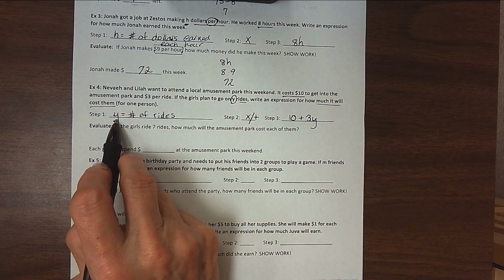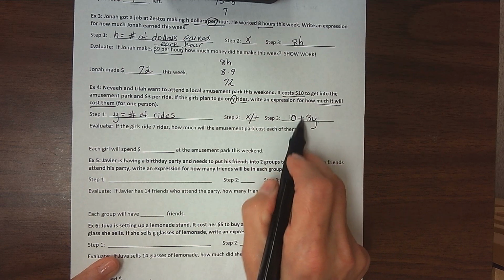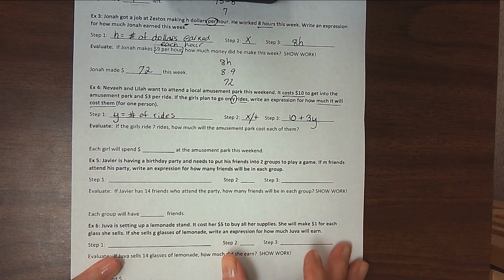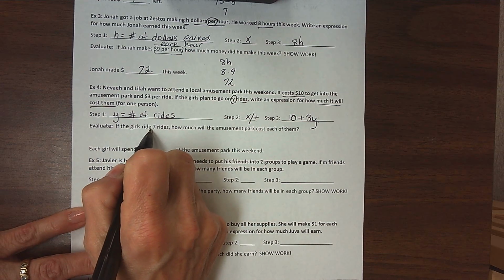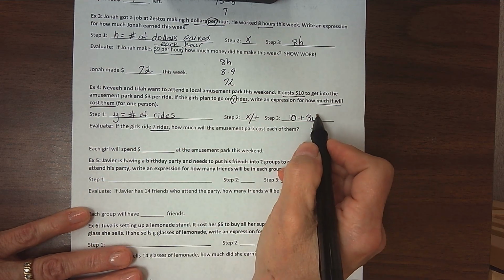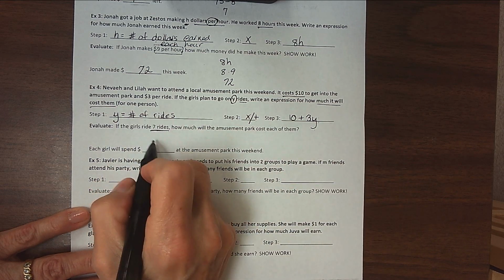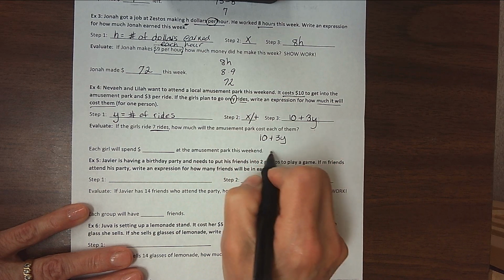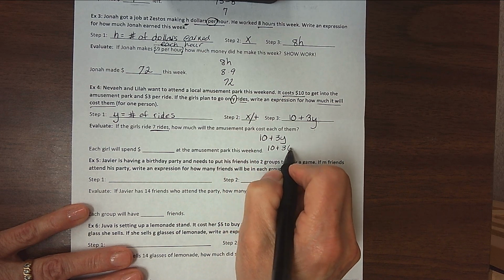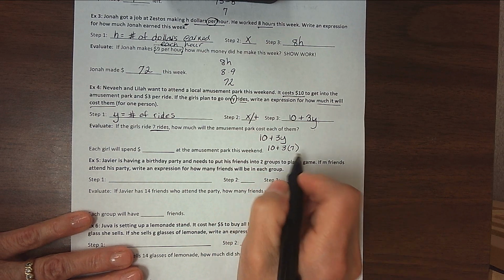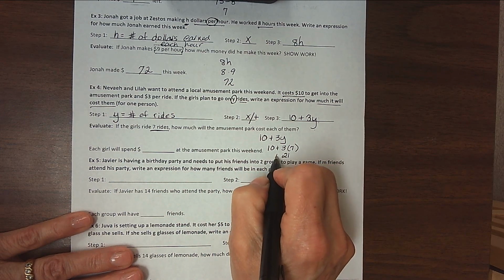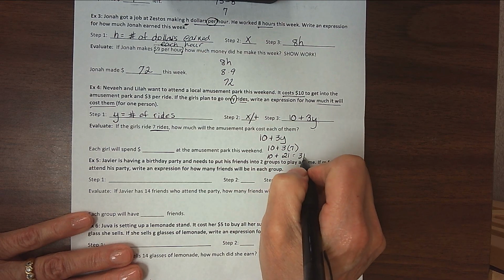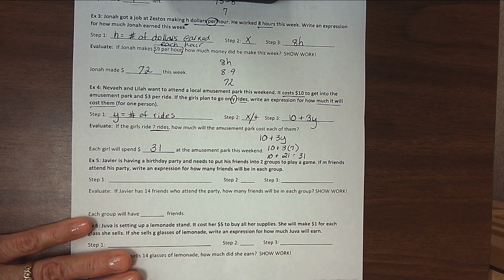So again, our Y is the number of rides. First we'll multiply 3 times the number of rides we take, and then we'll add in our $10 that we had to pay to get into the park. Here it tells us then that they ride 7 rides. So we're going to substitute 7 in for our Y because that's the number of rides. So we'll take our expression 10 plus 3 times Y, and we'll do 10 plus 3 times 7. 3 times 7 then gives us 21, and then we add in our $10 that it cost us to get in, and we have $31. So each girl had to spend $31 for their day at the park.